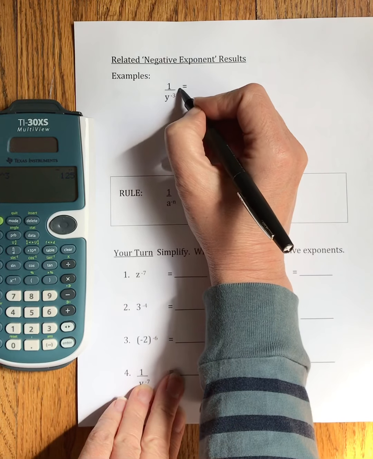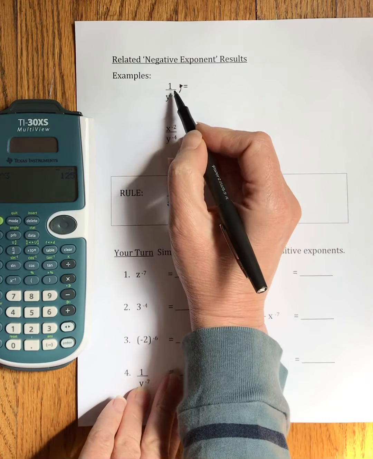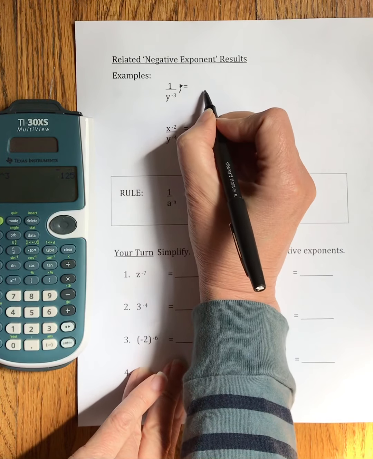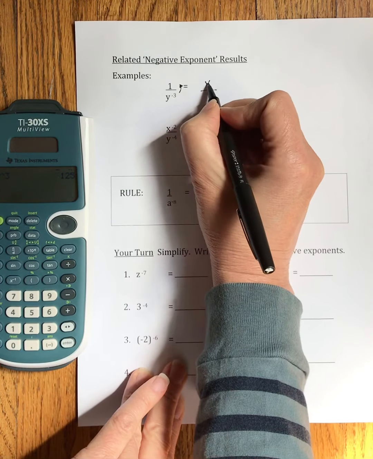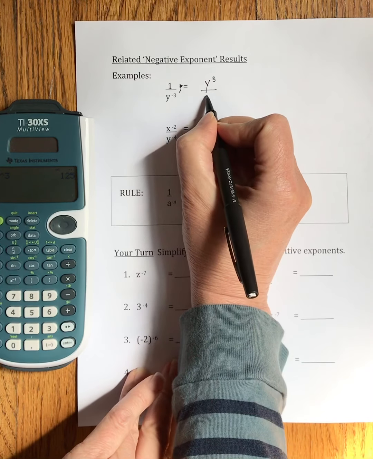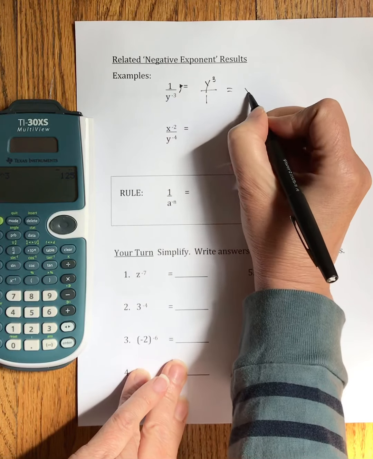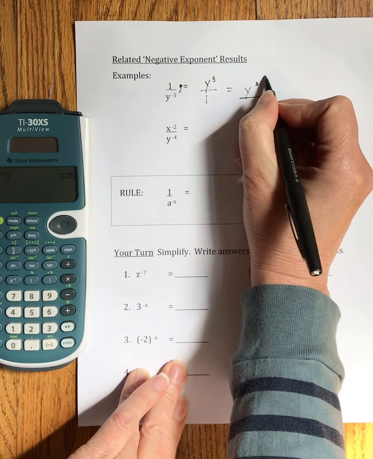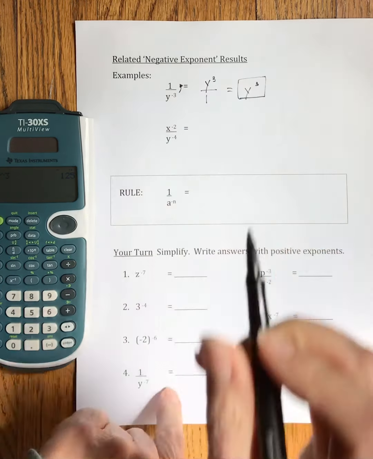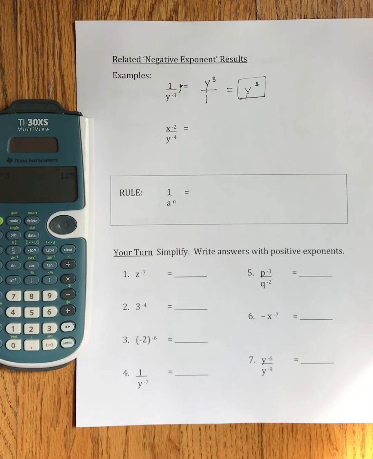And what we'll see here is just the reverse. If that negative exponent is in the bottom of the fraction, it would get shifted up to the top. So let's move that y to the top. Let's make the negative exponent a positive. And we'll see that it's not a fraction anymore. By shifting that up to the top, it becomes just y to the third.